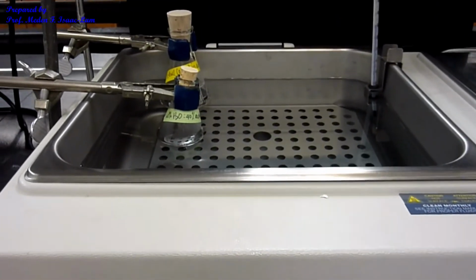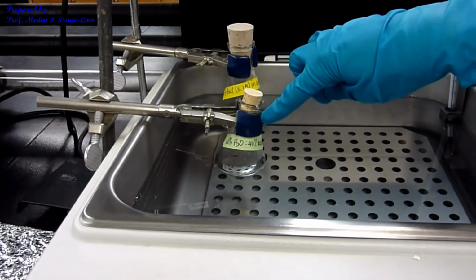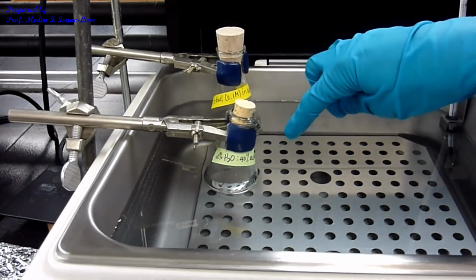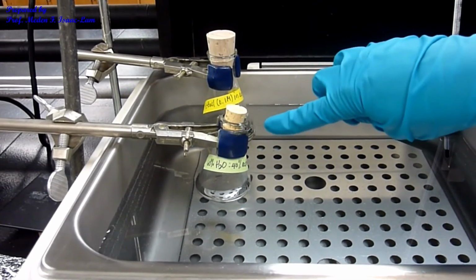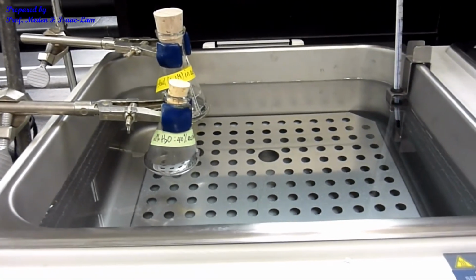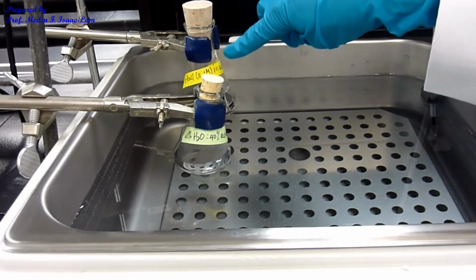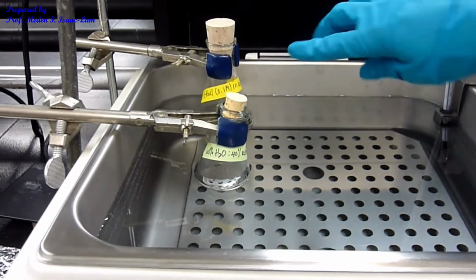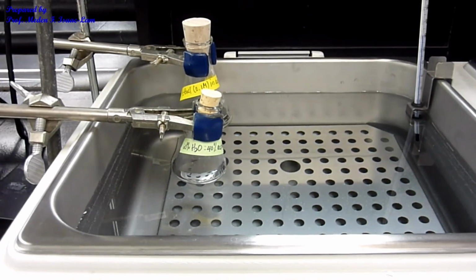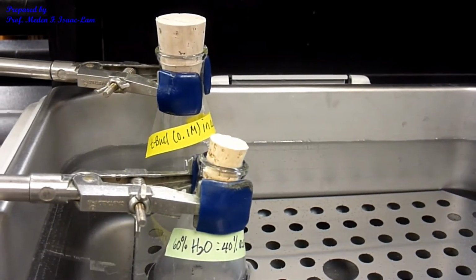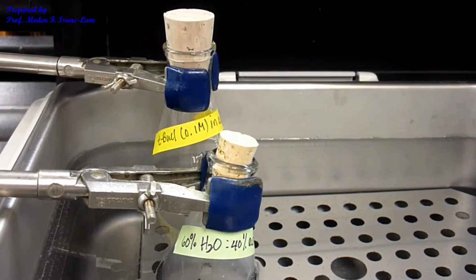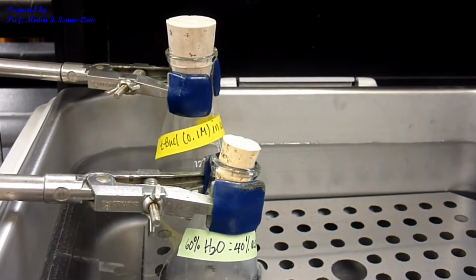So I just put the solution, the 60% water, 40% acetone. And so I want to equilibrate this for a few minutes. And then the tert-butyl chloride in acetone is already equilibrating. So let's wait for that to equilibrate before I mix. So I have it equilibrating for more than 10 minutes. I'm ready to mix it.